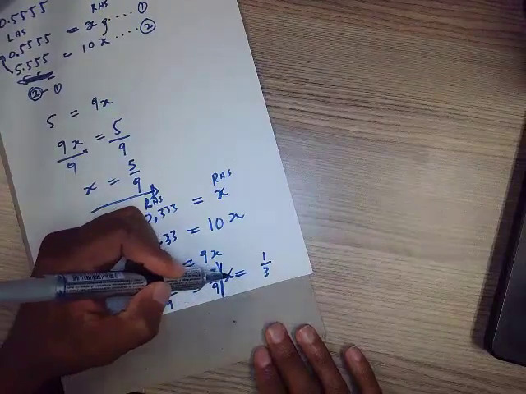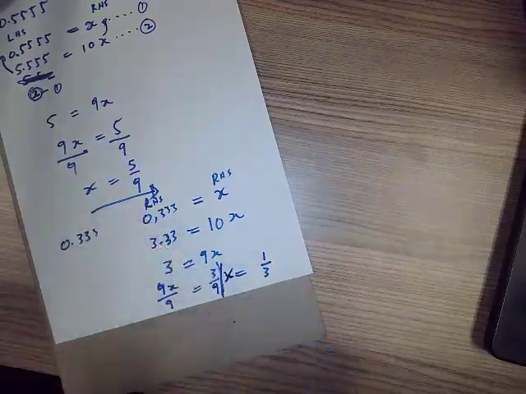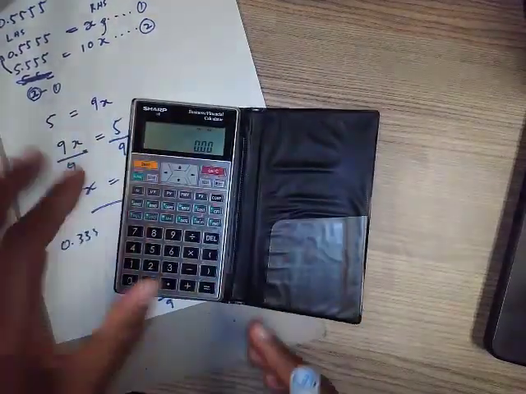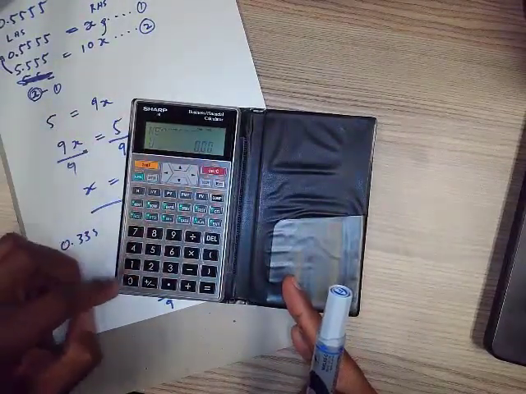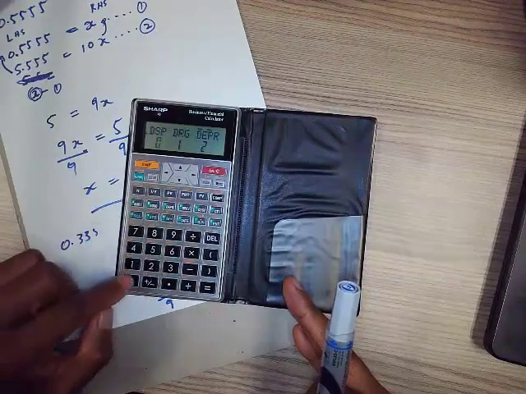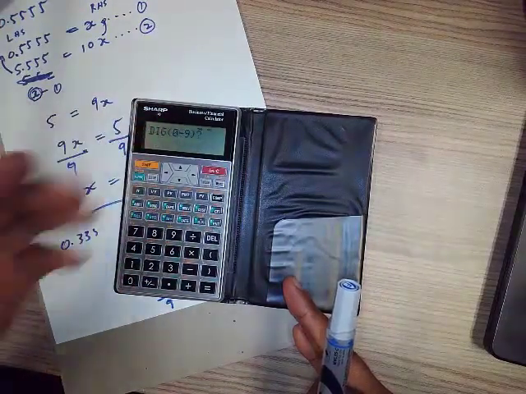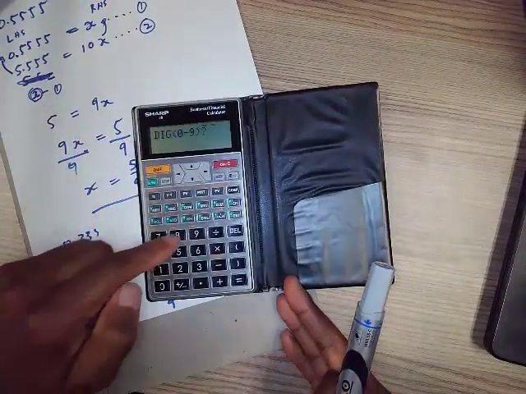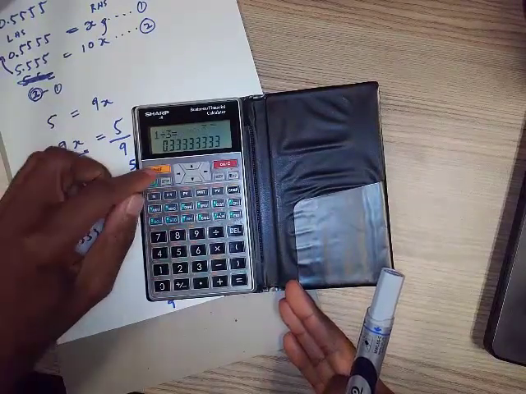You can see that. So on a calculator, just to prove our point, there you are. You can put how many zeros? Let's put 8. There you are.